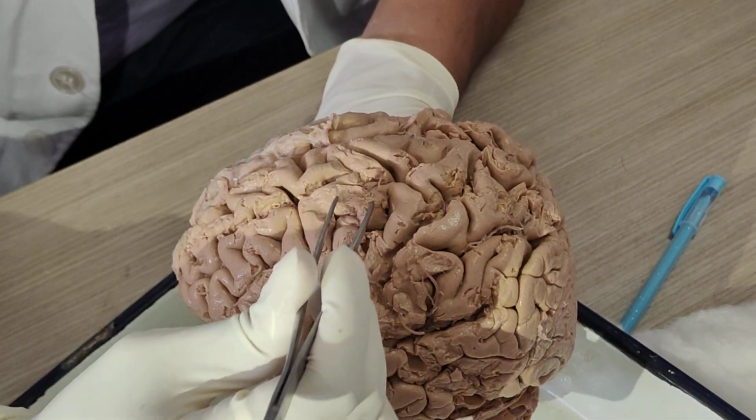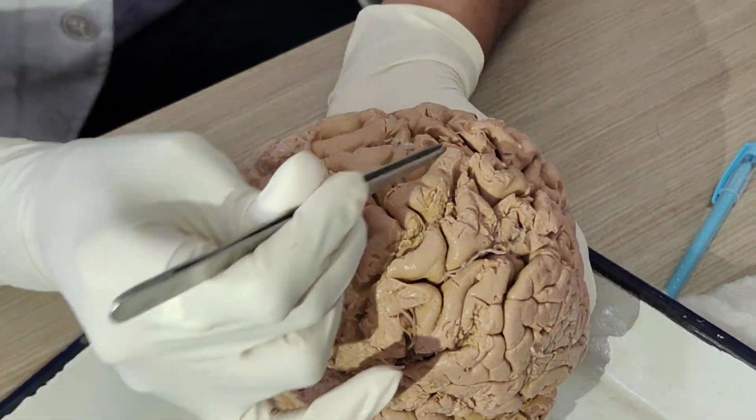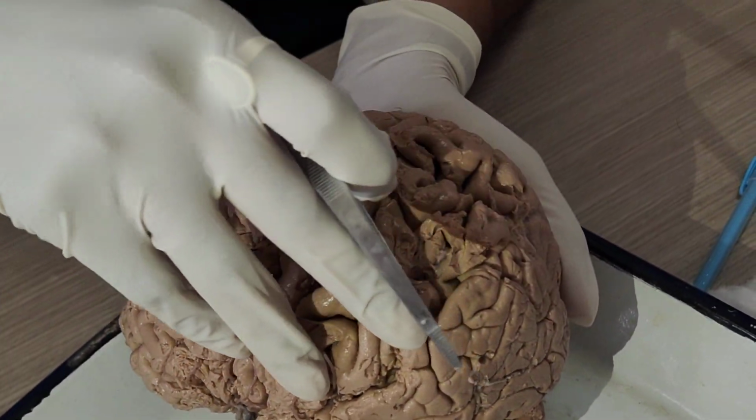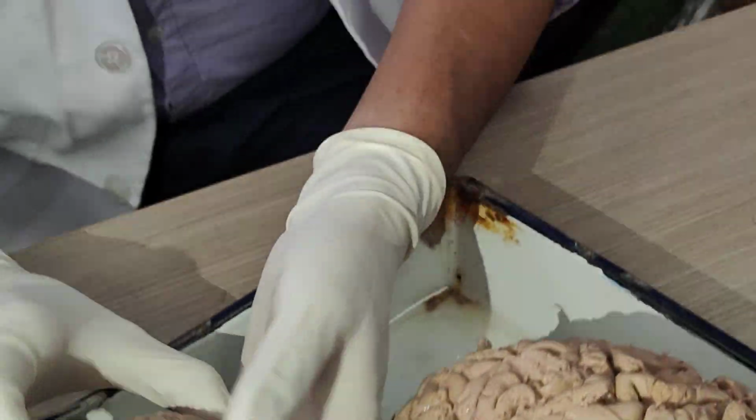It is a little thick here, and becomes thin as it comes down here. Okay? Both this primary motor area and premotor area extend on the medial surface as well. Okay? Here.